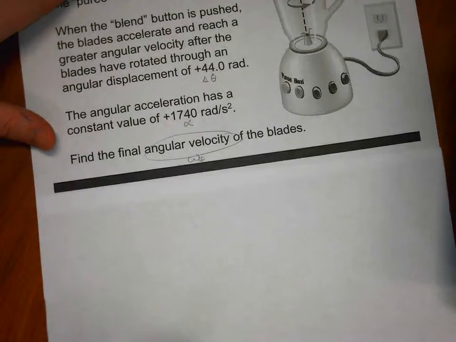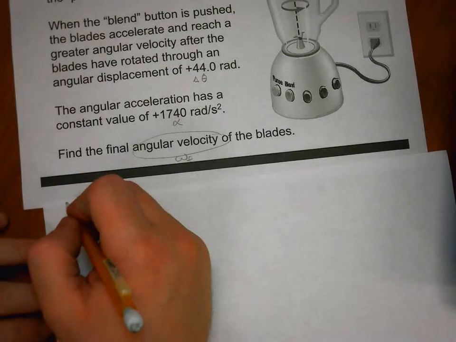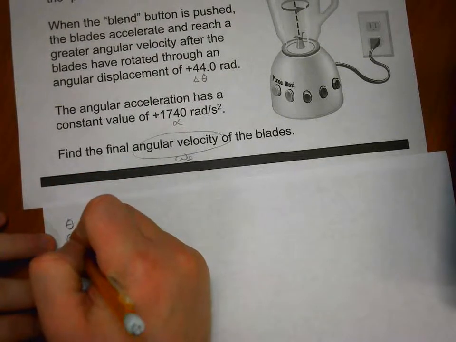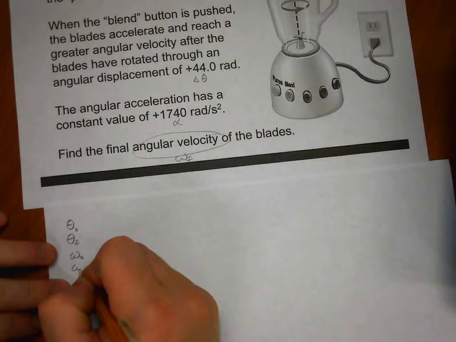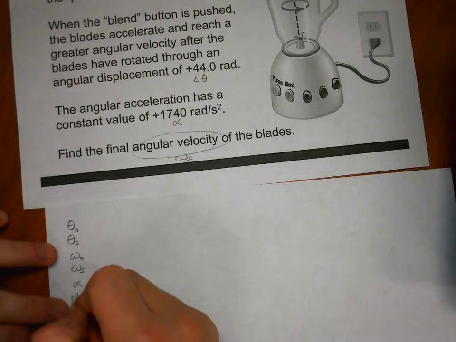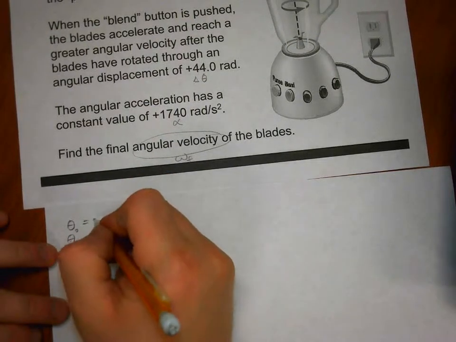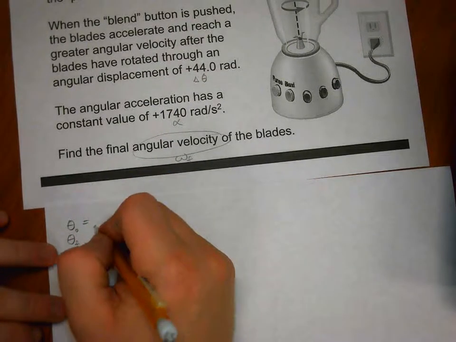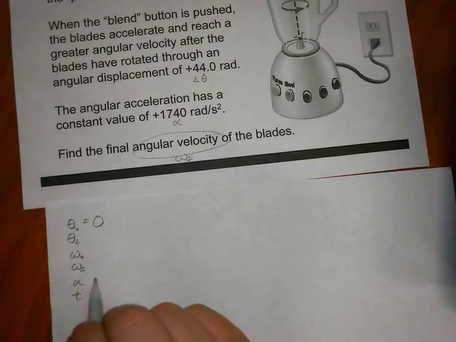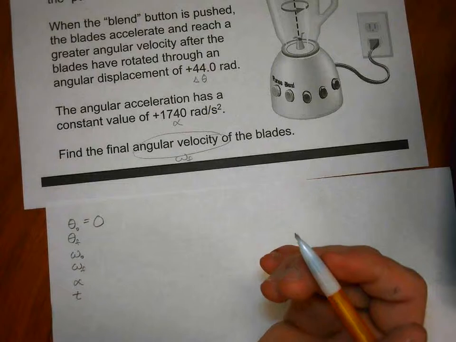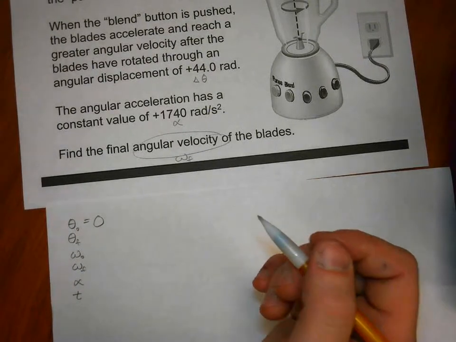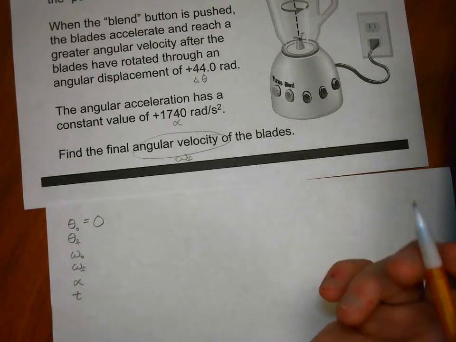So let's write all this stuff down. Theta, theta naught, theta final, omega naught, omega final, alpha, t. Let's set theta naught equal to 0. That seems like the rational thing to do. We know what delta theta is. We don't know what the original theta is. It turns out it doesn't matter.